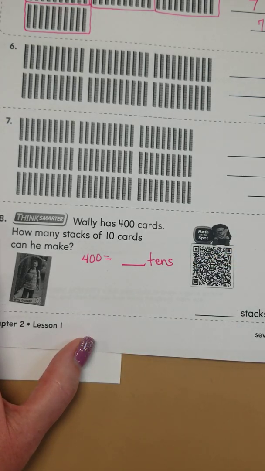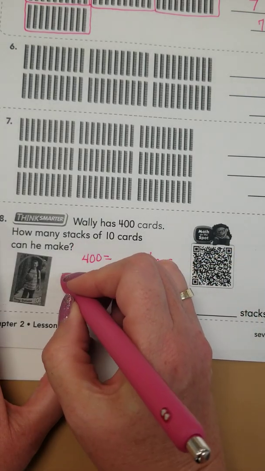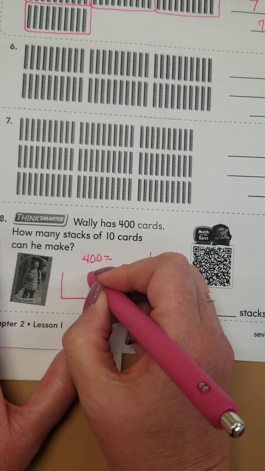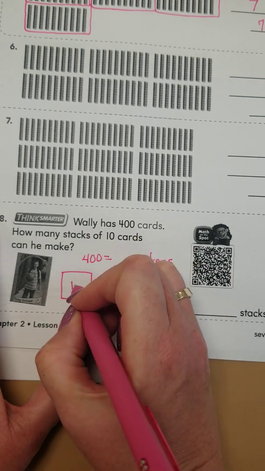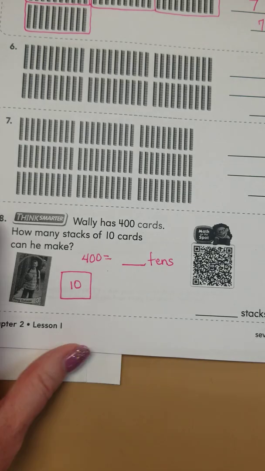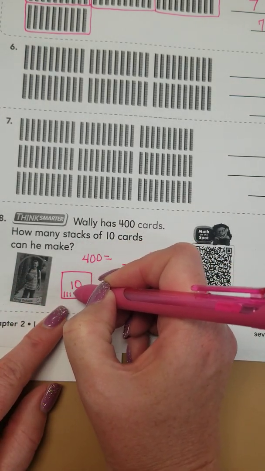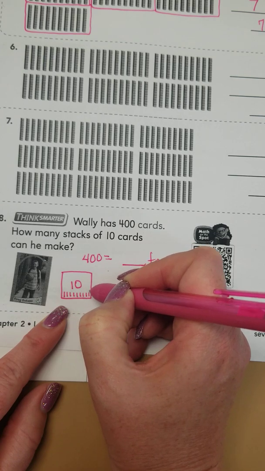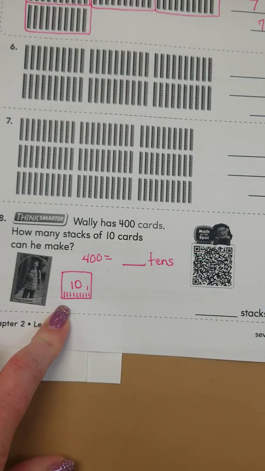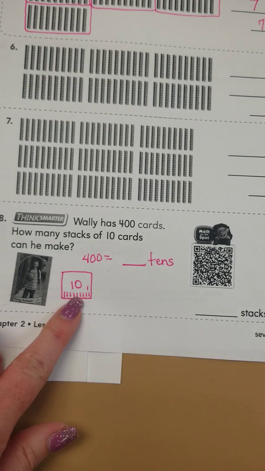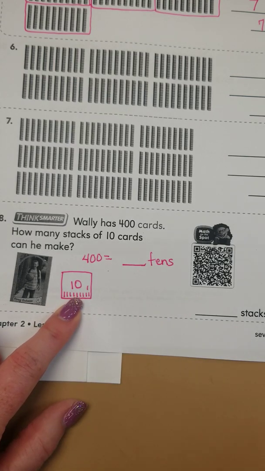Well, I'm going to draw a picture to help me here. I know that if I have a 100 cube, that is 10 tens. So I'm going to draw a 100 cube. And I could even draw my 10 sticks in there if I wanted to. 1, 2, 3, 4, 5, 6, 7, 8, 9, 10. Notice I drew them really small this time. So each 100 block has 10 tens.